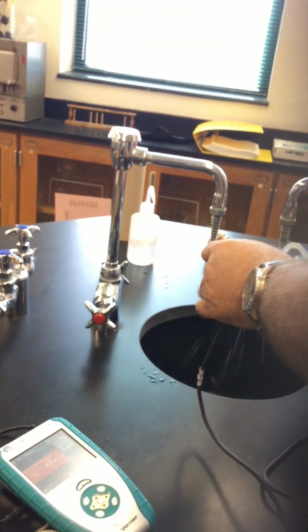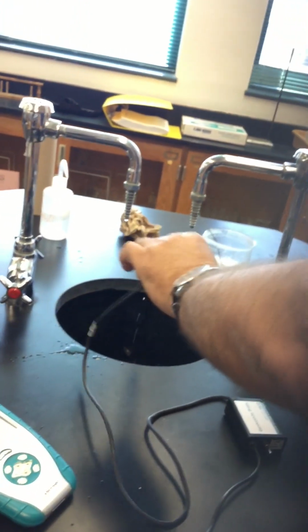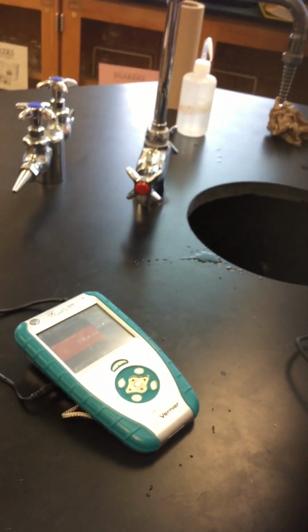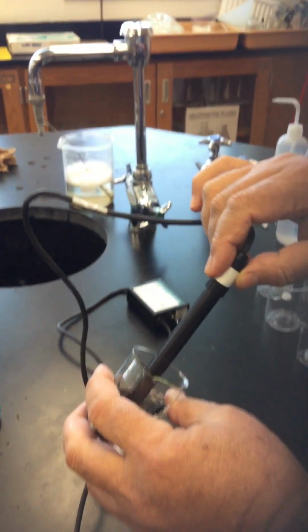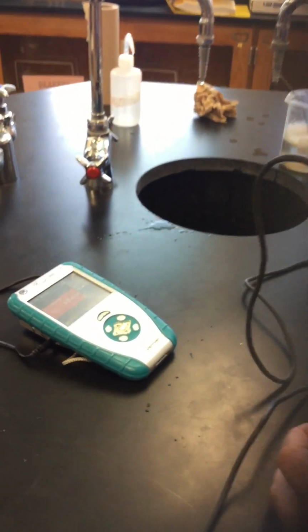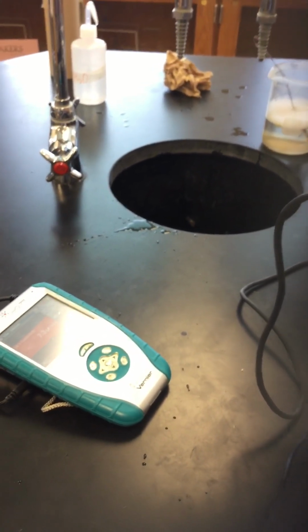That's just the contamination from the electrode. I'm gonna wash the electrode with distilled water, just like that, and I will dip the electrode into the distilled water and see the reading jump. Now it's about 7.2.